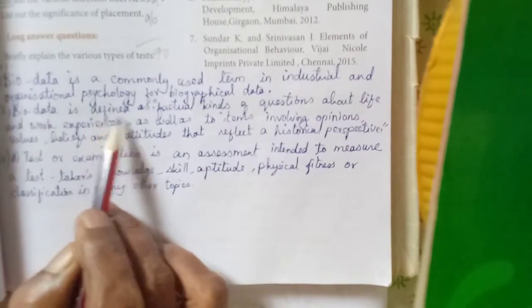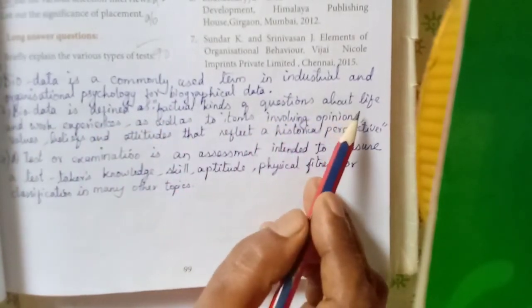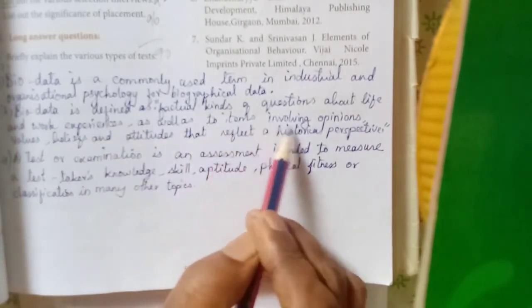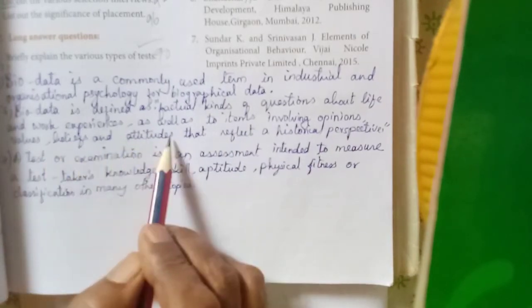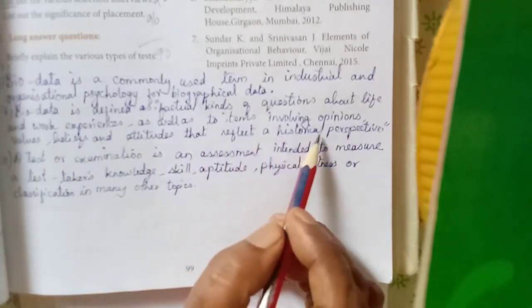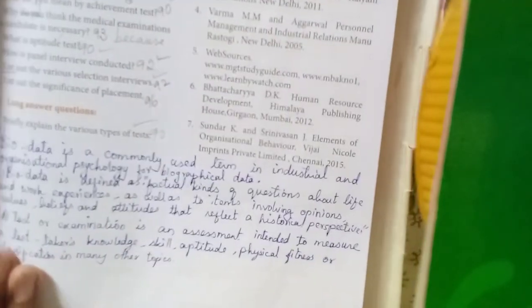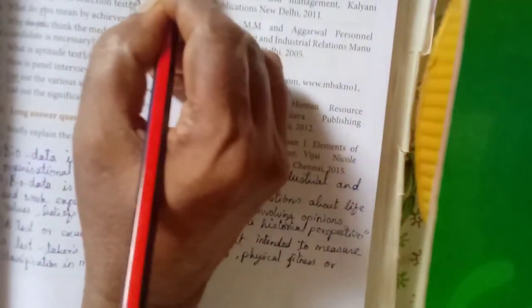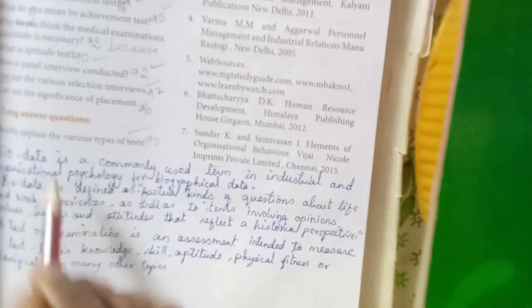Second point, biodata is defined as factual kinds of questions about life and work experiences, as well as items involving opinions, values, beliefs and attitudes that reflect a historical perspective. Okay, that is called biodata. Note this down and write.